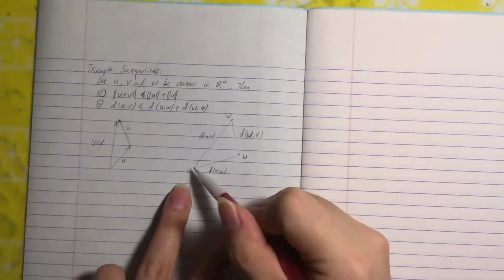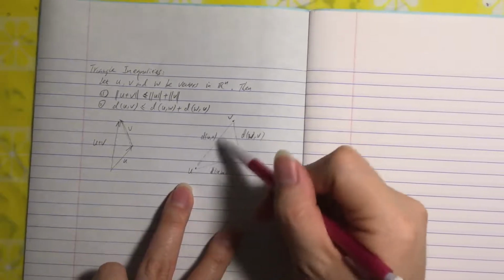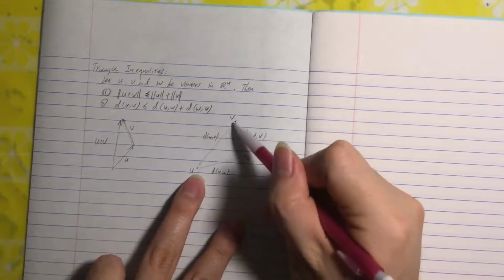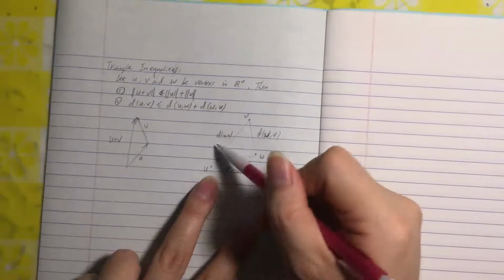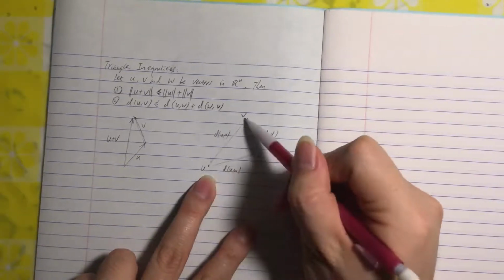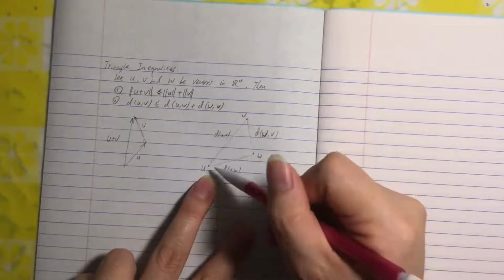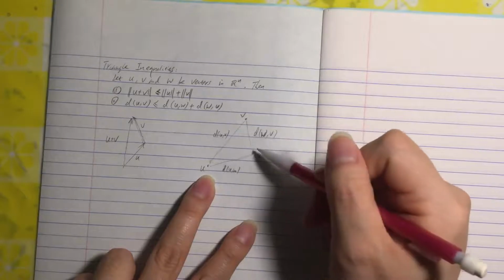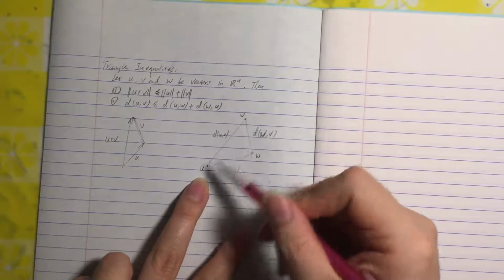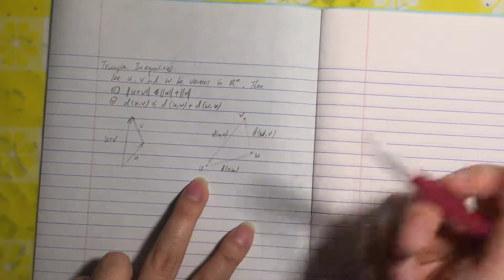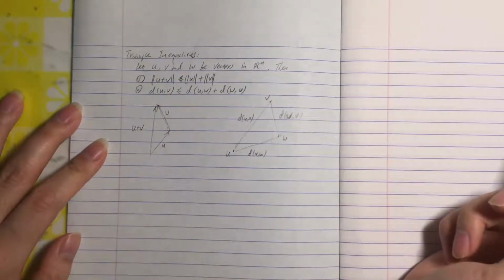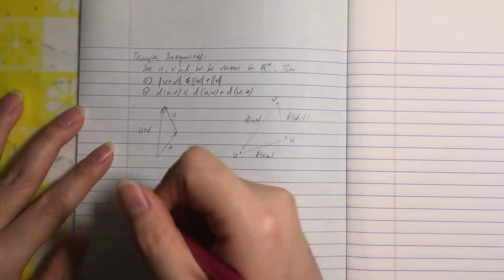So we know that between 2 points, the straight line is the shortest distance. So this distance from u to v is shorter than distance from u to w plus distance from w to v. This side is less than the sum of these two sides. That's called triangle inequality. Next, let's prove these two statements.